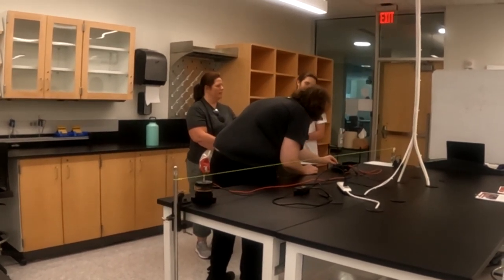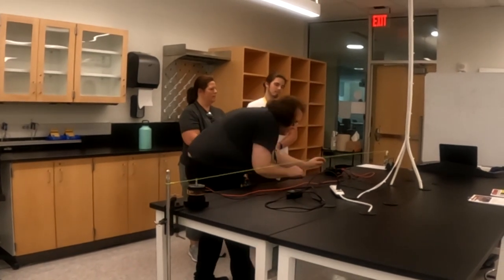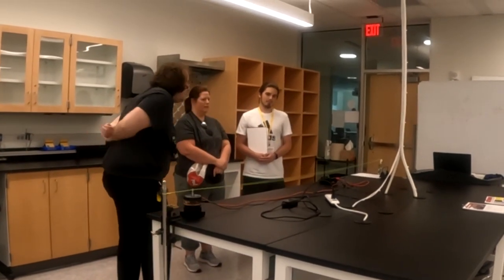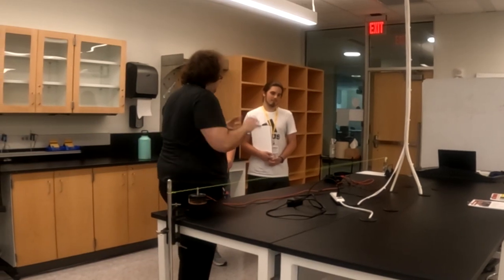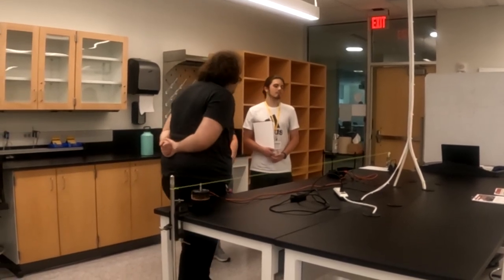So let me take this to 13. So this is what we call the fundamental generation, where it's just one singular standing wave.